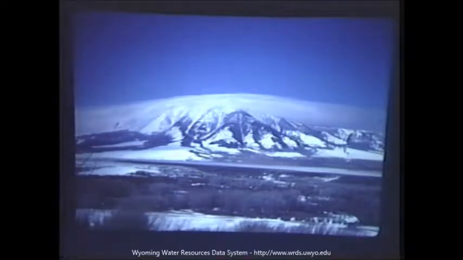Air flows up the mountain and condenses at the cloud base to form cloud droplets, which in the wintertime are supercooled. Their temperature is below freezing, so if they touch an ice surface, they'll freeze and form what we call a Rime Ice deposit.